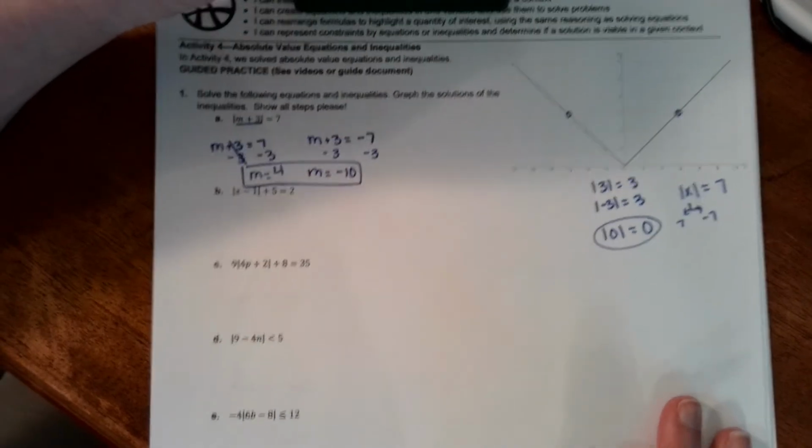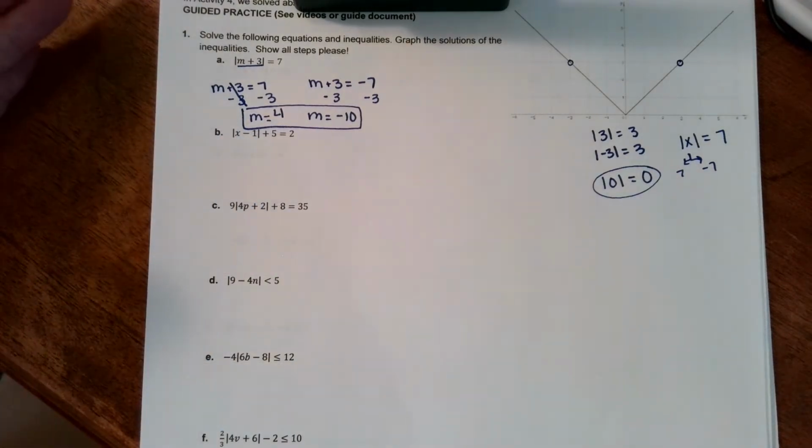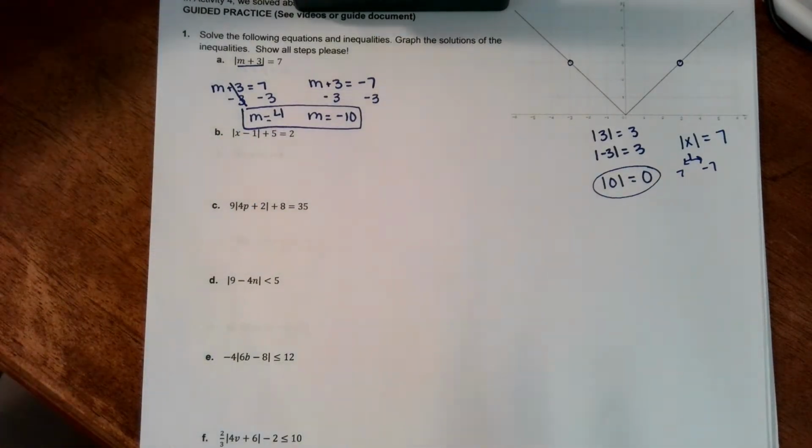Alright, so let's look at B. So the absolute value of x minus 1 plus 5 equals 2.